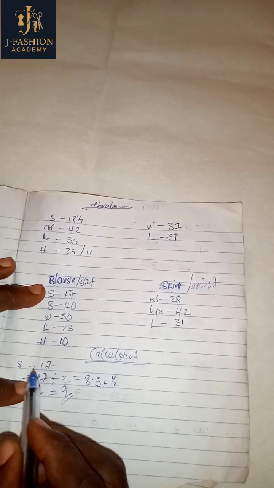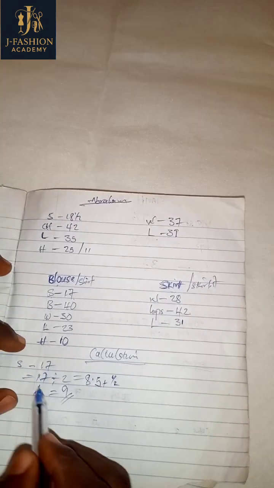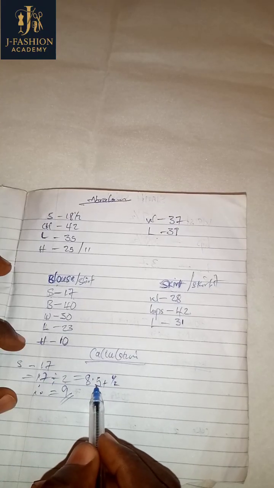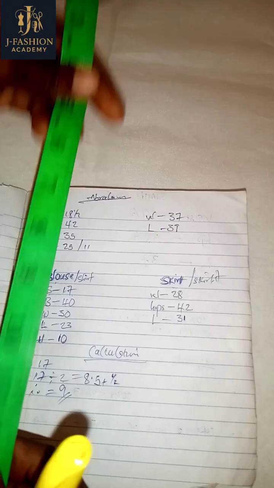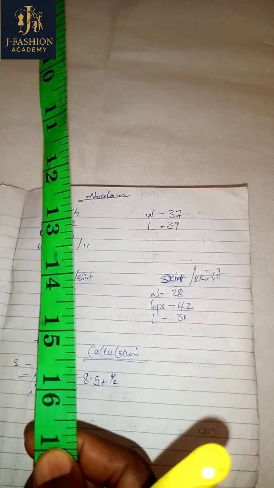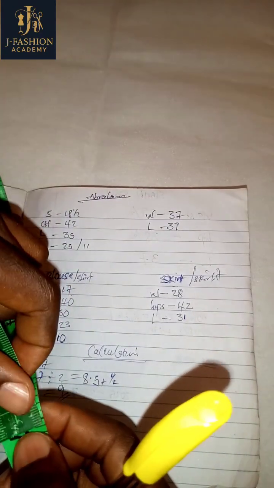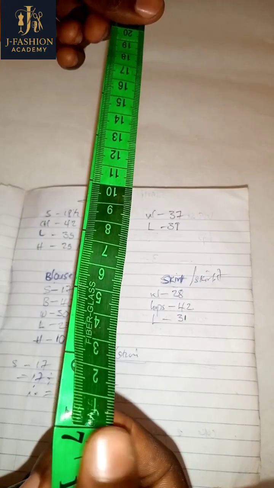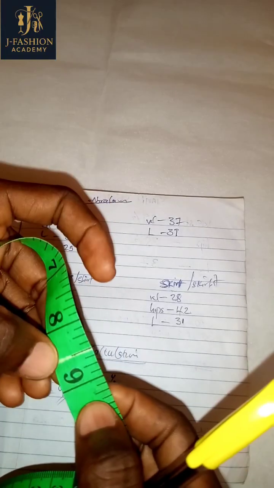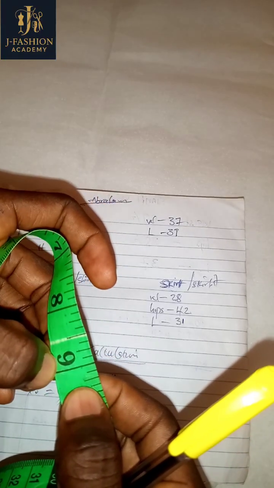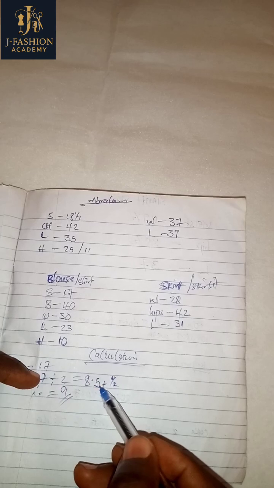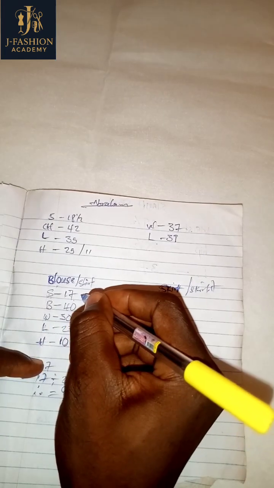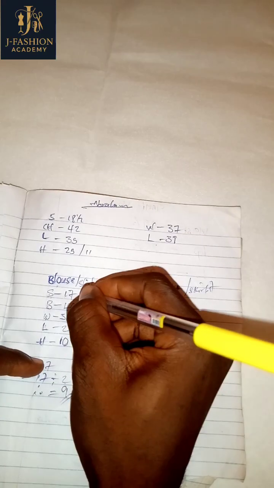Hope you understand. Shoulder measurement 17. You are going to do 17 divided by 2 is equal to 8.5. This is how you divide your tape. 8.5 plus half inch, that's 9. You see, 8.5 plus half inch equals 9. Then you go to this one, you are done with this one.